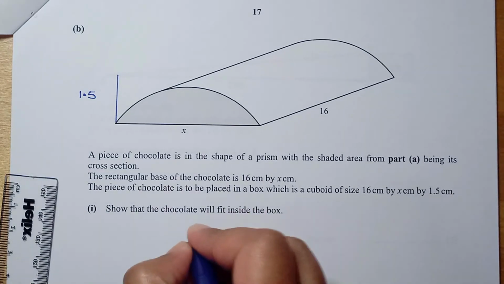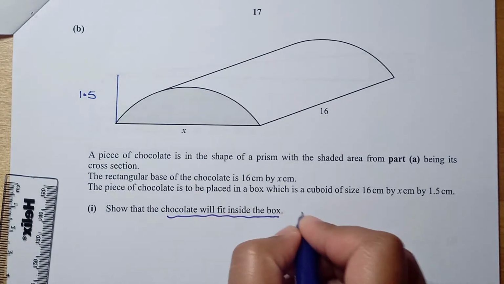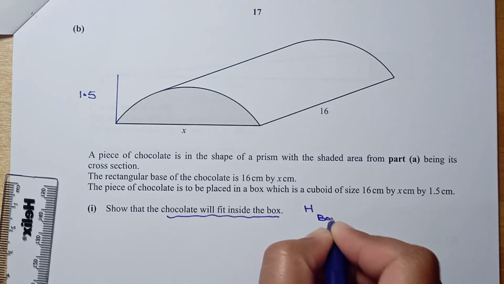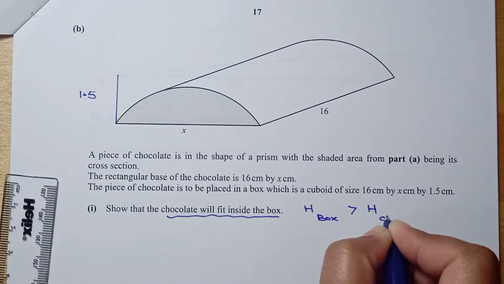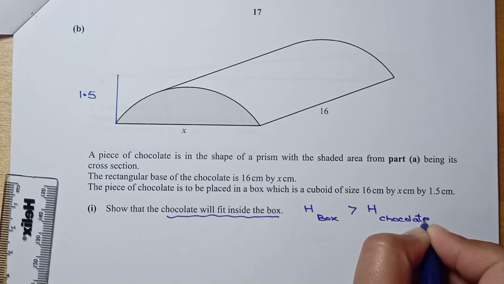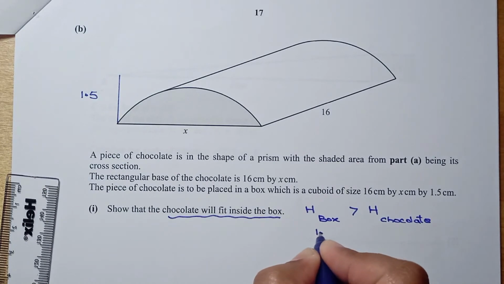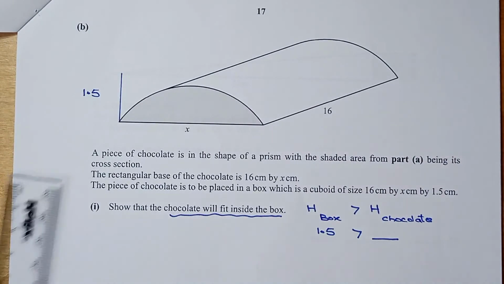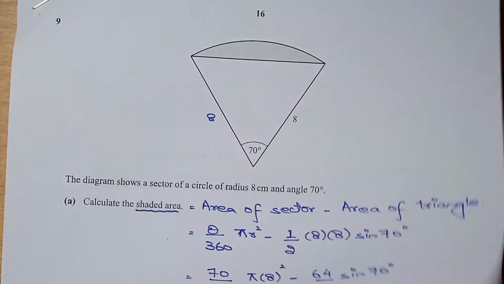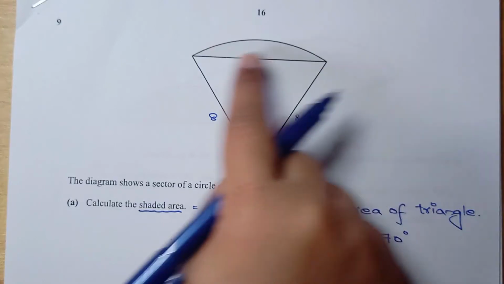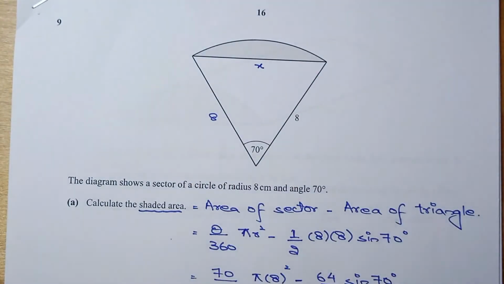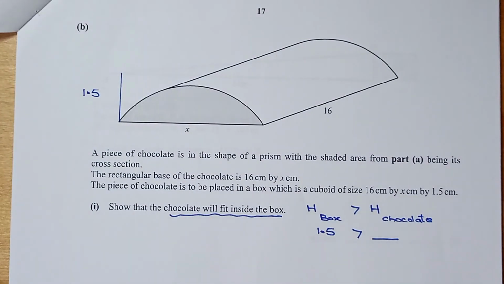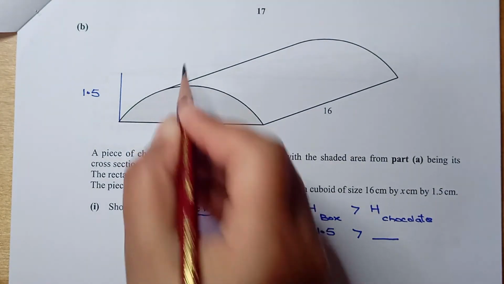Now for the first part, show that the chocolate will fit inside the box. So the chocolate will fit inside the box when the height of the box is greater than the height of the chocolate, right? And we know that the height of the box is 1.5, so 1.5 must be greater than the height of the chocolate. So we need to find the height of the chocolate, right? Okay, so if we go back to part A, this cross section is x, right? By using that shape of the sector of a circle, we can find the value for the height.